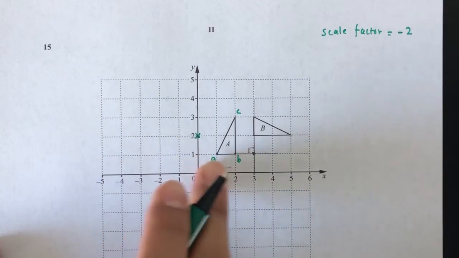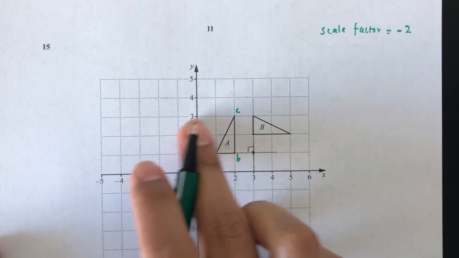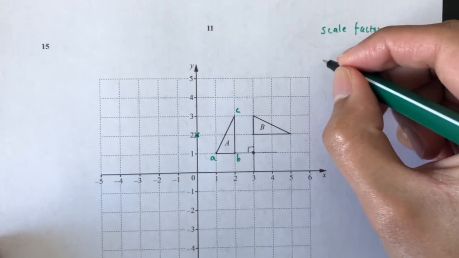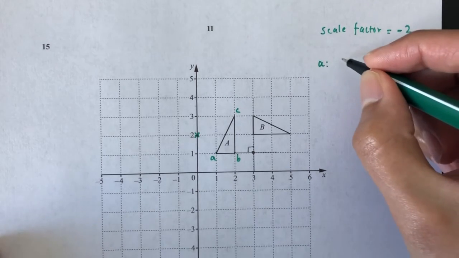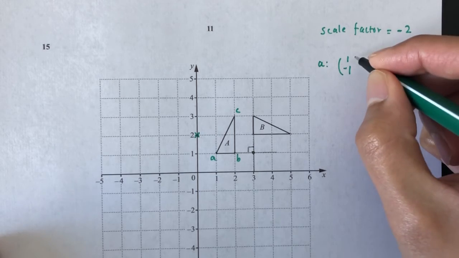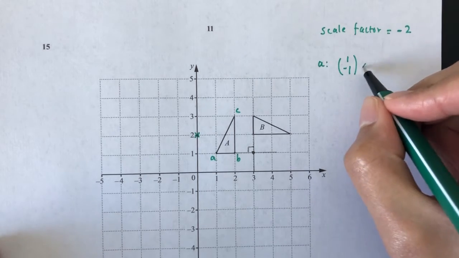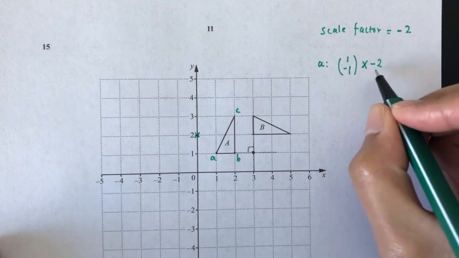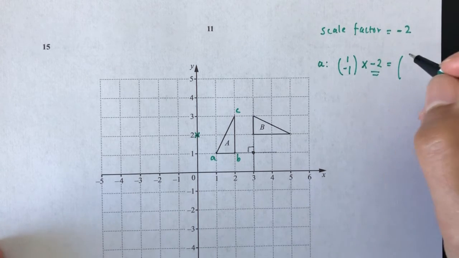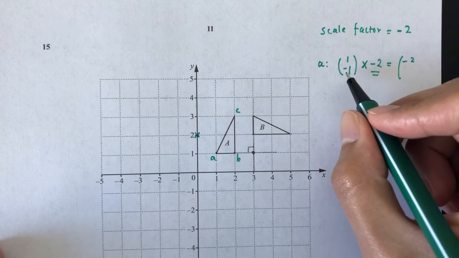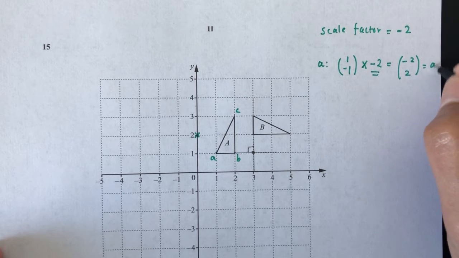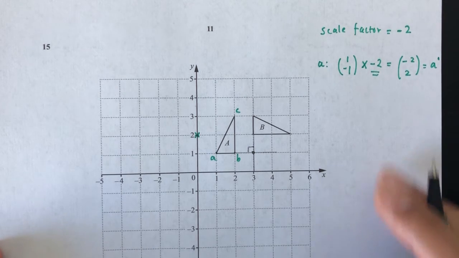So how can we go from this center to point A? We have to move 1 to the right and 1 down. So to go to point A from the center, we move 1 to the right, and down will be -1. Now we have to multiply this by -2 because that is the scale factor to find the image of A. So 1 times -2 will be -2, and -1 times -2 will be 2. So that will be the image of A for triangle C.